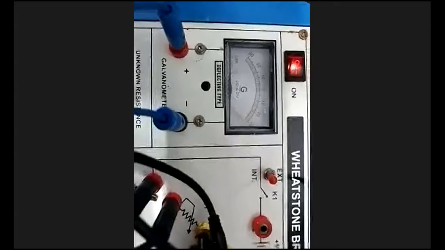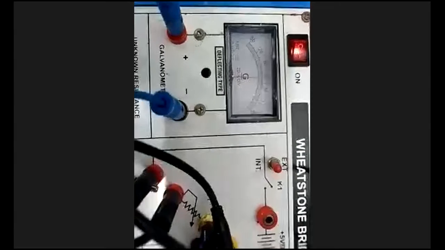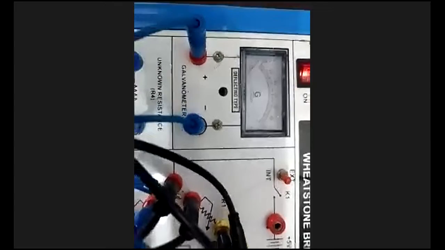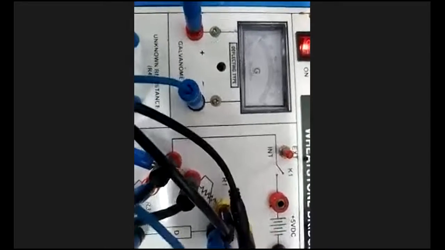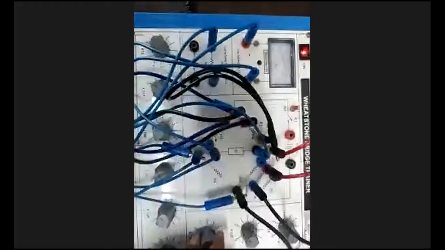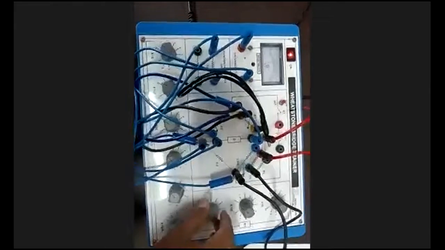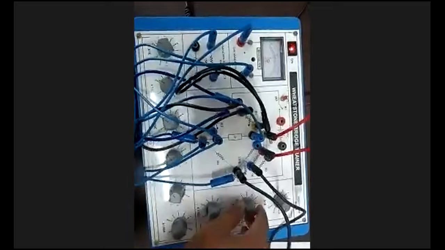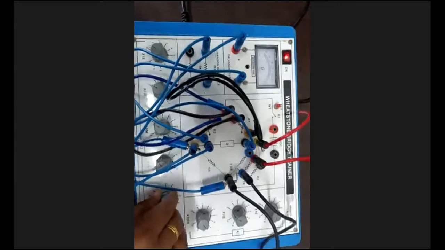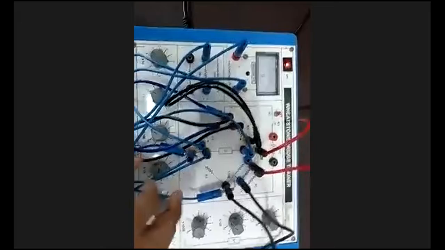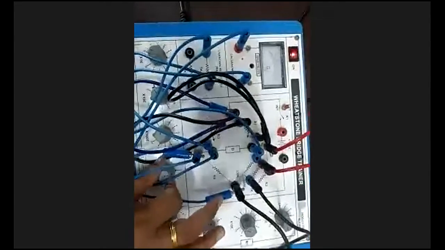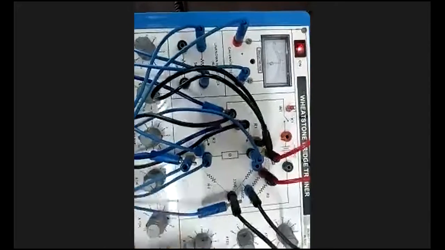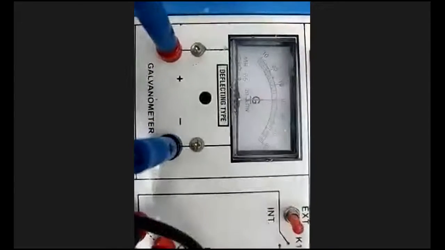So I will bring all the resistances to 0 again. See here now. It is 0 now. All the resistances I have brought to 0. Then some variation is there. I will consider that 1, 2. So by varying the resistance R1, I will bring that one to 0. Here, the bridge is coming to balance. It is there at 0 now.